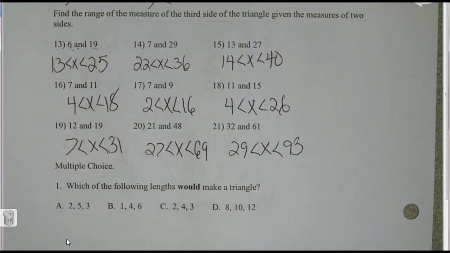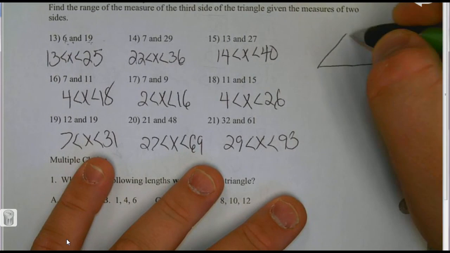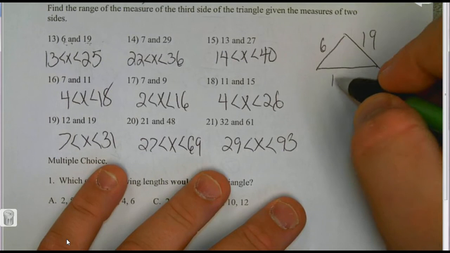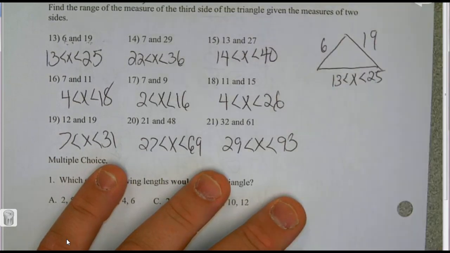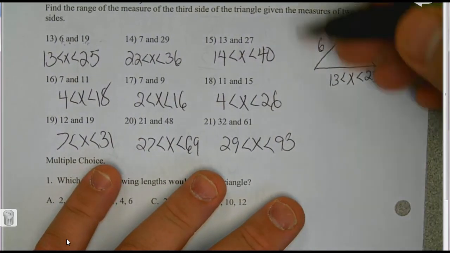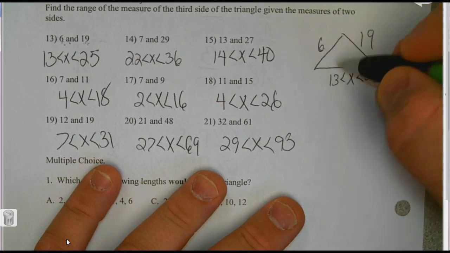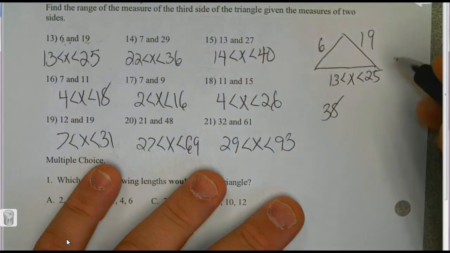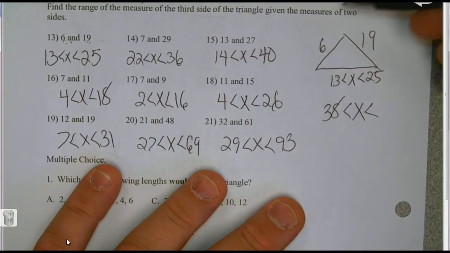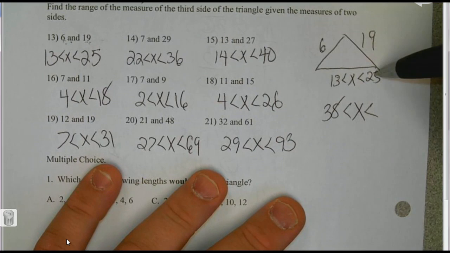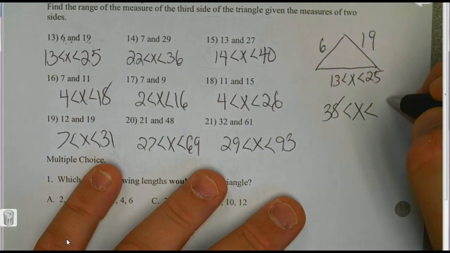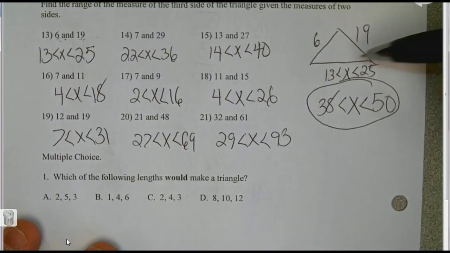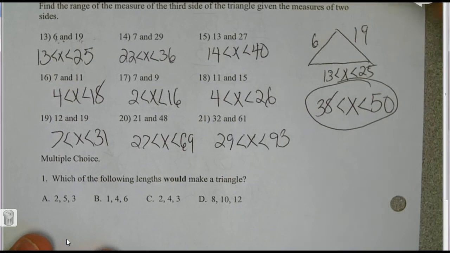The last thing I want to talk about is, okay, so let's take one of these and talk about the possible perimeters. So if I had 6 and 19, and we know that the possible third side is 13 is less than x is less than 25, how would I find the perimeter? Well, I would have to add the three numbers. So 6 plus 13 plus 19, right? So the perimeter has to be at least, well, over 38. But it has to be less than 6 plus 19 plus 25. So it has to be less than 50. So that's a way that you gauge the perimeter. There will be a question on the workbook work that covers perimeter. That's how you do it.